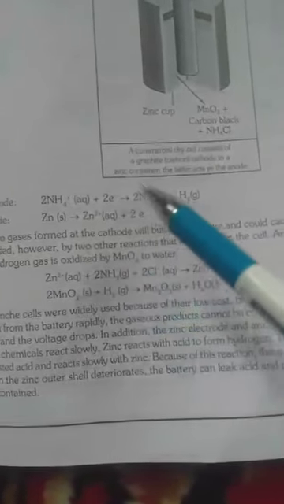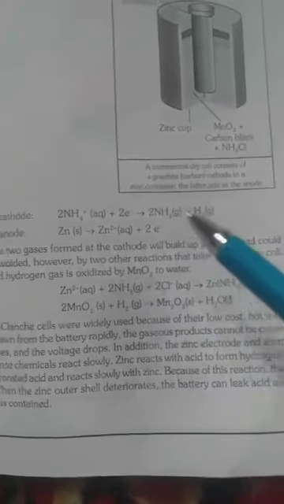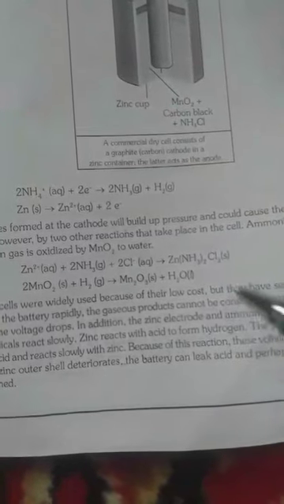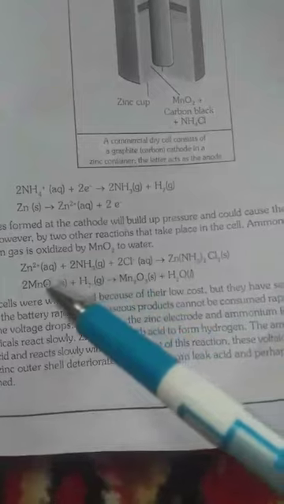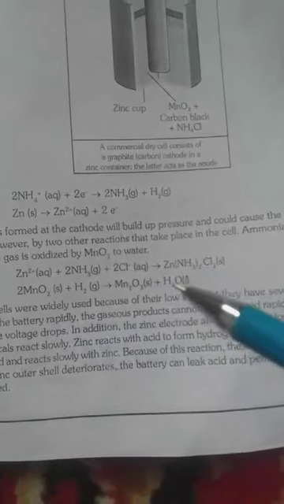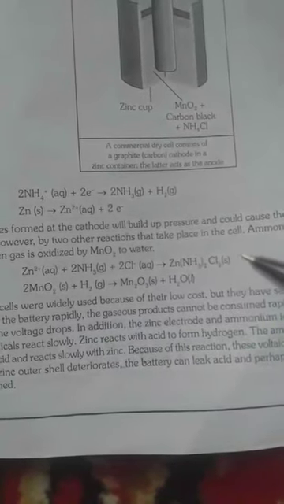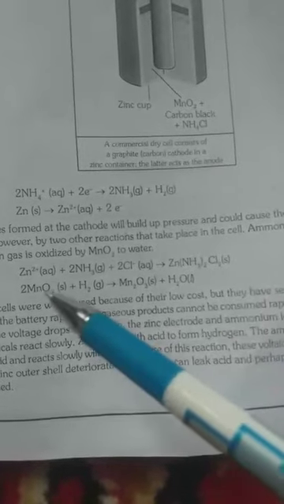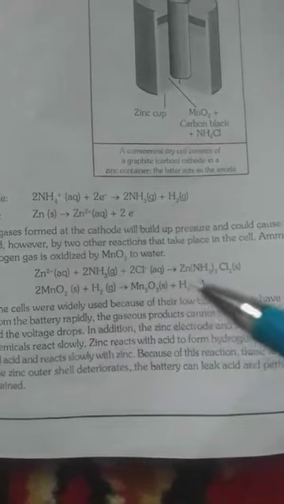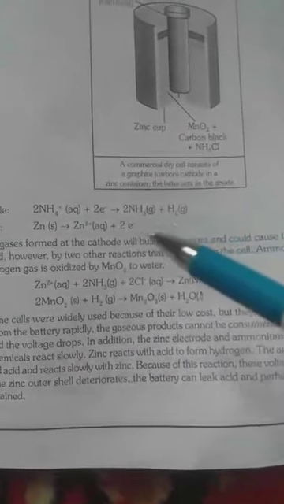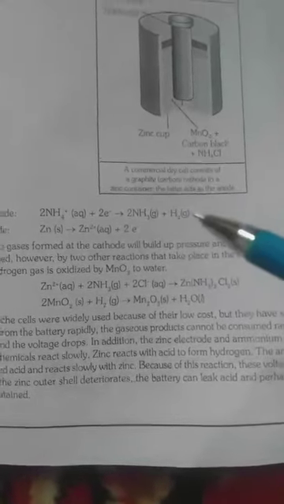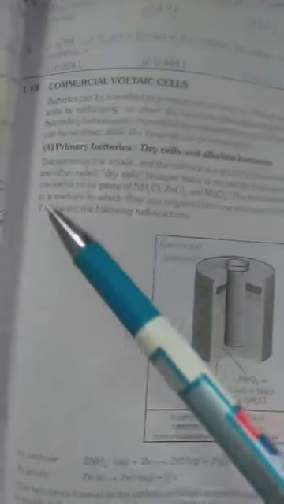The gases formed at the cathode, ammonia and hydrogen, are converted further. Ammonia in contact with zinc combines with chloride ions. It first forms Zn(NH3)2Cl2, a solid compound. Also, manganese dioxide combines with hydrogen, forming Mn2O3 and H2O. The consumption of these two gases, ammonia and hydrogen, prevents the bursting of the cell. This cell generates a voltage of 1.5 volts.